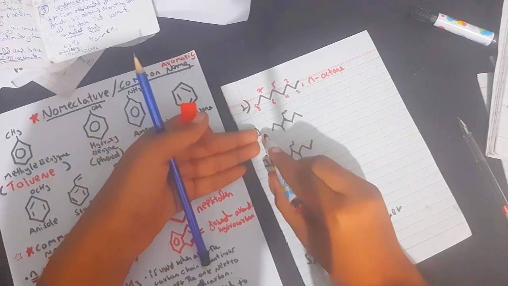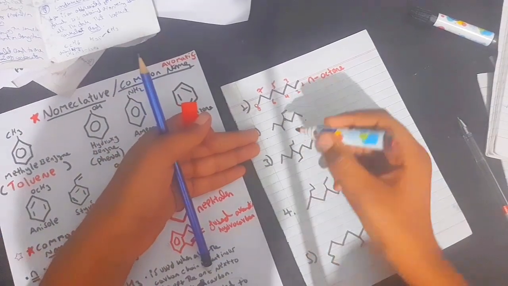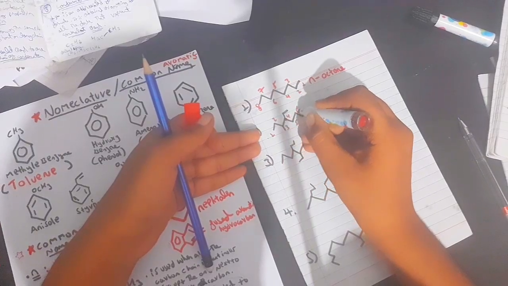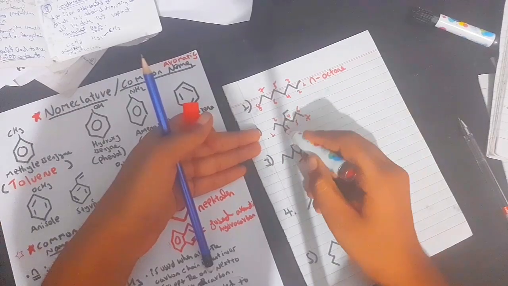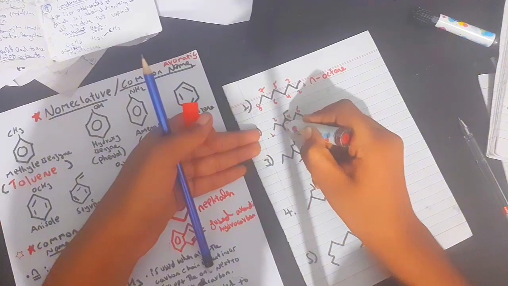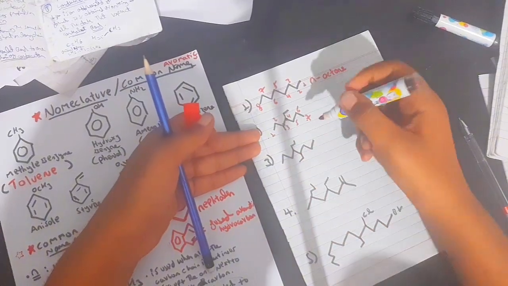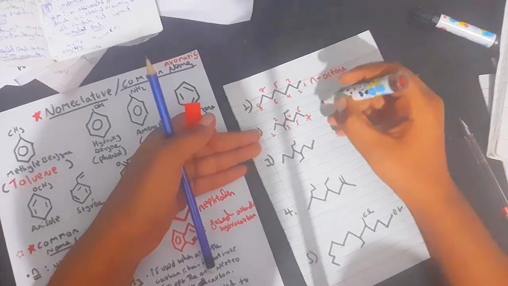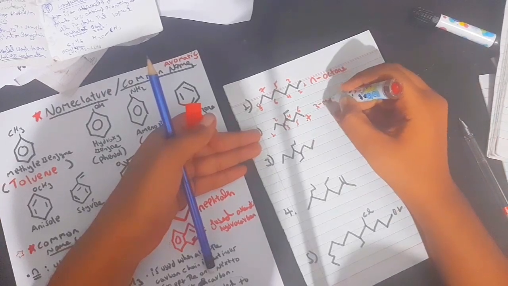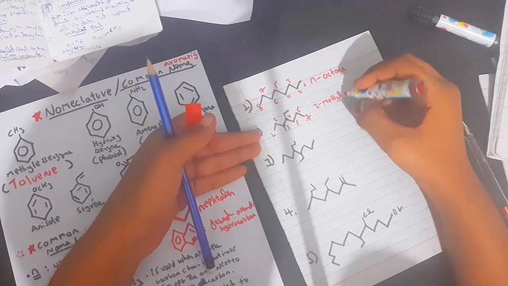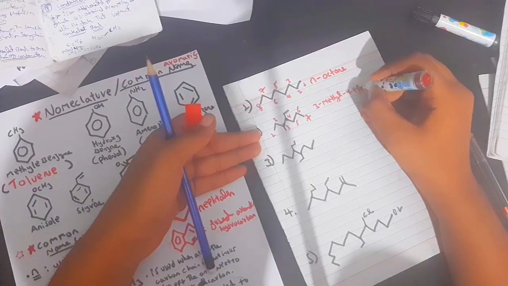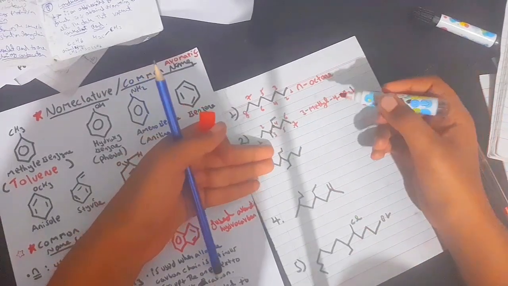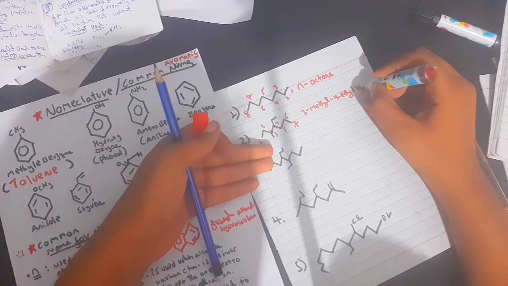But if we move from left to right, we find that 1, 2, 3, 4, 5, 6, 7. So at carbon 3, there's a substituent methyl group. So we're going to be using this one. So let's write 3 methyl, 4 ethyl. What is this called? A heptane. So ethyl heptane.